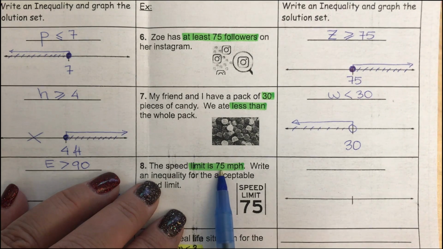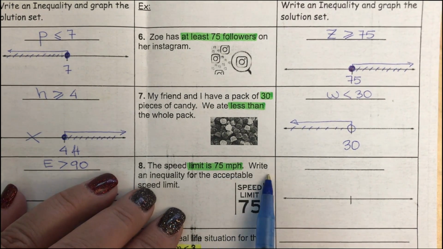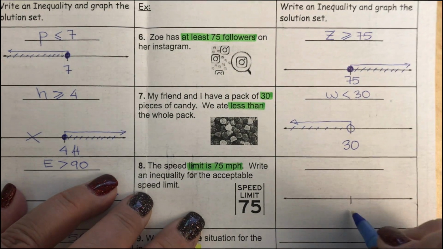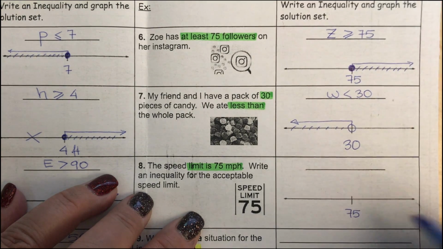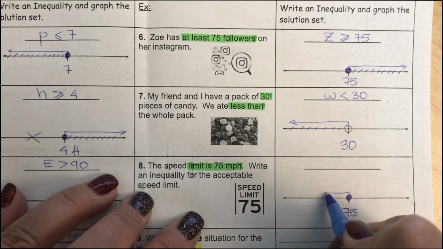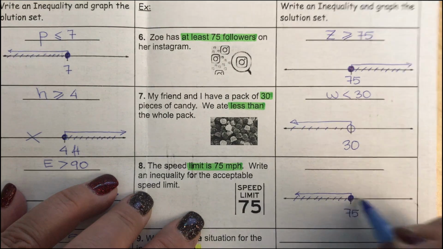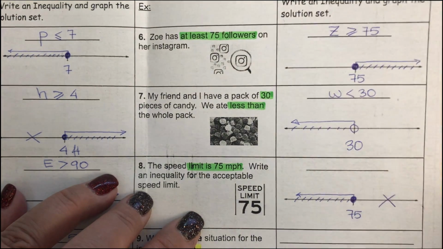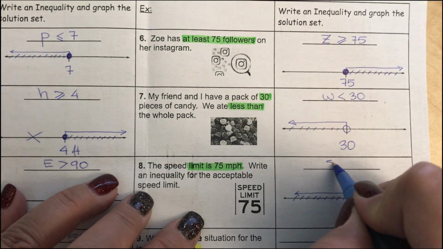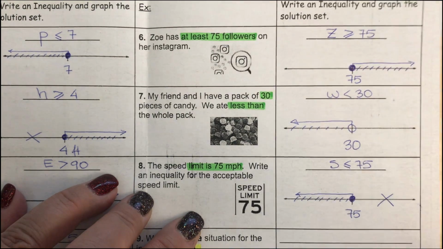The speed limit, let's say on the freeway, is 75 miles per hour. Write an inequality for the acceptable speed limit. So if this is 75 miles per hour, I can drive a little bit slower, up to 75 included, but do not pass that speed limit. So I can say S for the speed limit is less than or equal to 75 miles per hour.